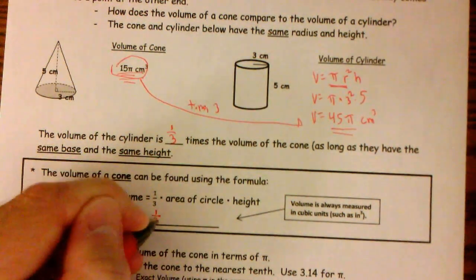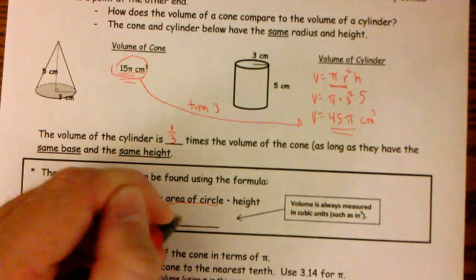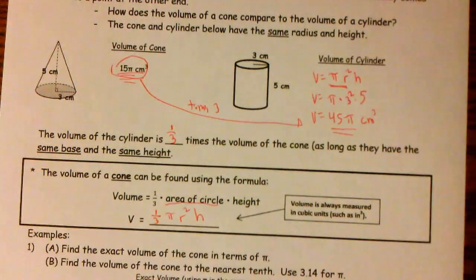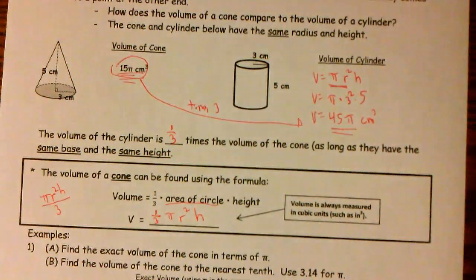Well, the area of the circle is pi times the radius squared, times the height. Look, this is exactly the same formula we used for the cylinder yesterday, except now we're multiplying by 1/3, or multiplying by 1/3 is the same as dividing by 3. If you like that better, you could write this pi r squared h and divide the whole thing by 3. Same thing.